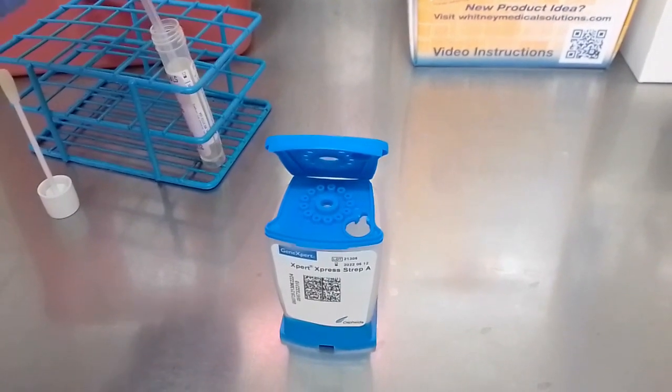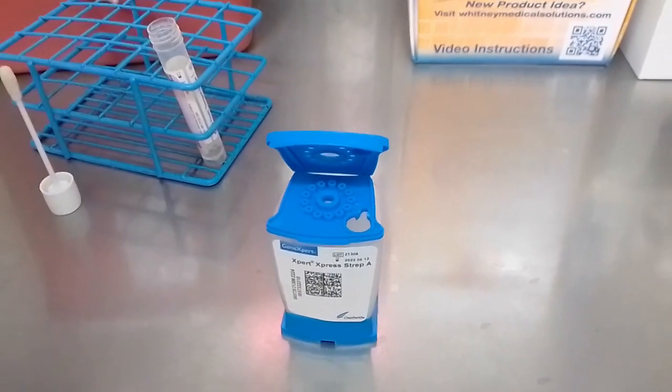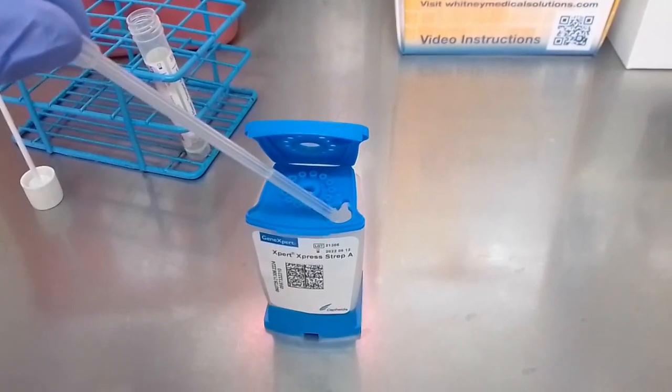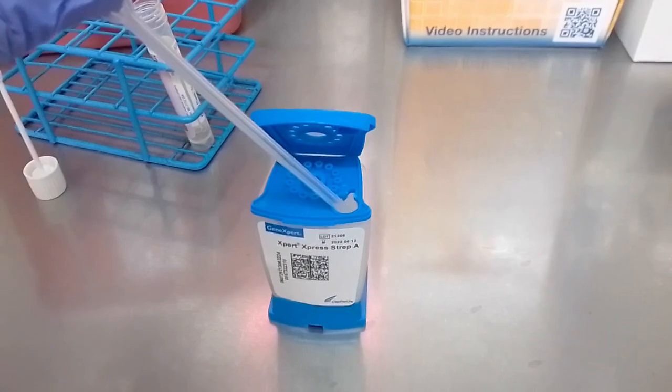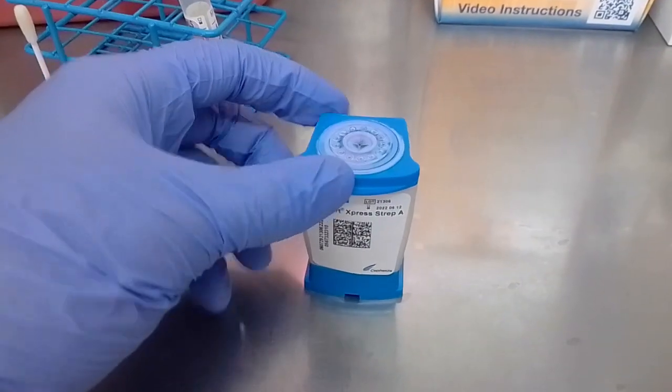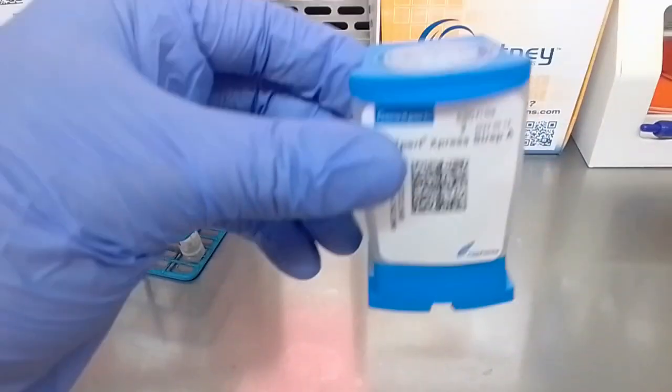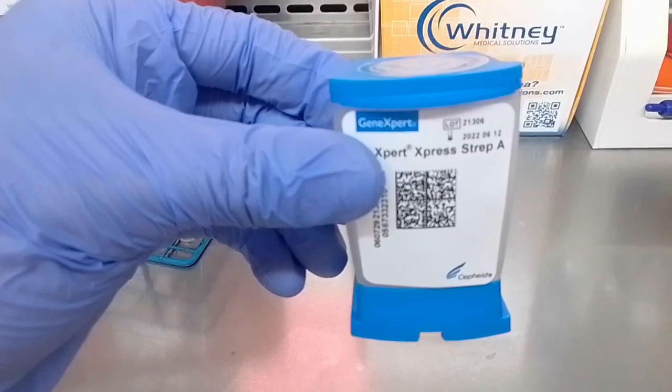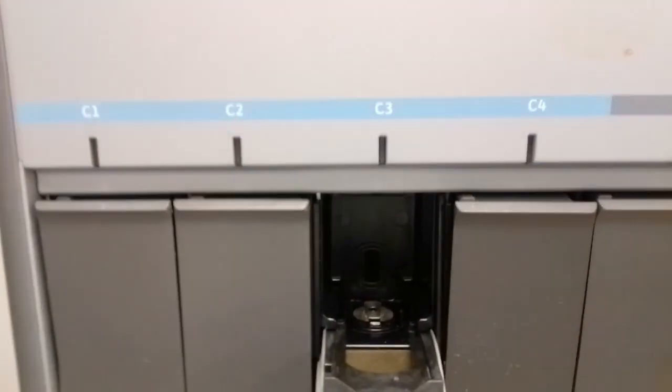And then when it comes to doing the actual methodology, it's very simple. You just vortex your patient sample and add the specified quantity, for example 300 microliters, into the cartridge, and then you just load that up onto the machine, and that just requires a couple scans. And then the actual testing takes about half an hour or so, and it'll come back either positive or negative for the presence of Group A strep.